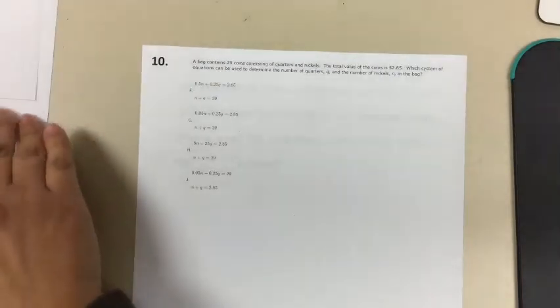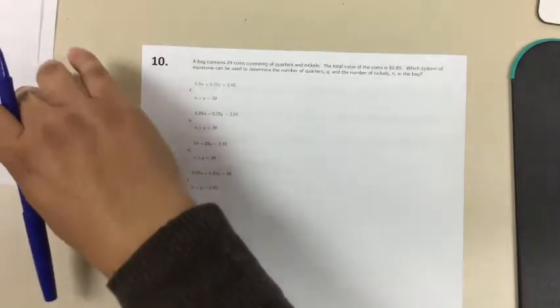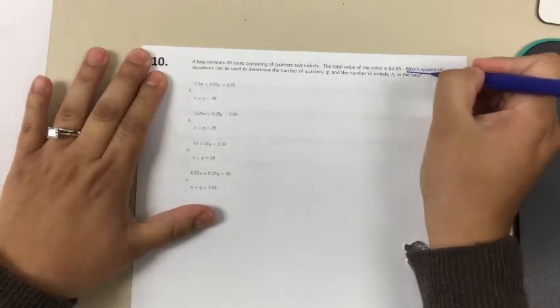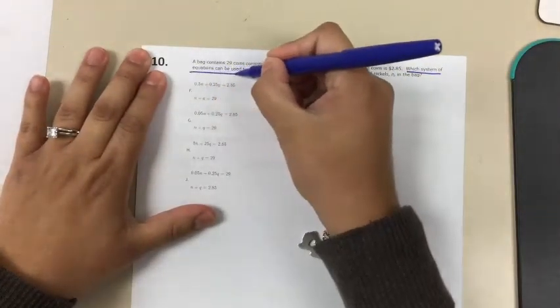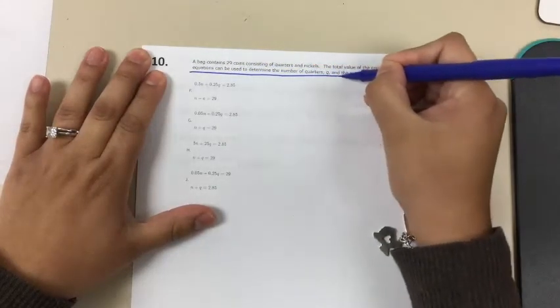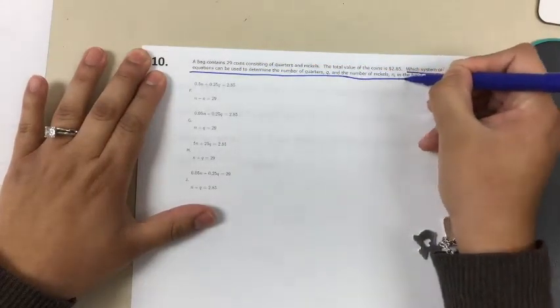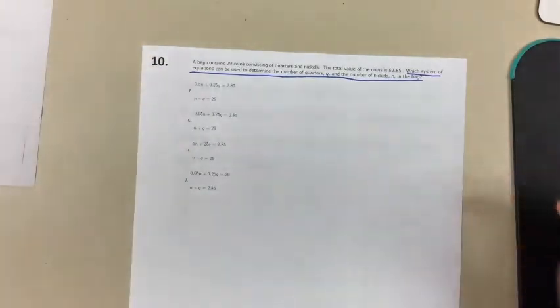Okay, here's number 10. Number 10 says, a bag contains 29 coins consisting of quarters and nickels. The total value of the coins is $2.85. Which system of equations can be used to determine the number of quarters, q, and the number of nickels, n, in the bag? So this one's a word problem, as you can see.